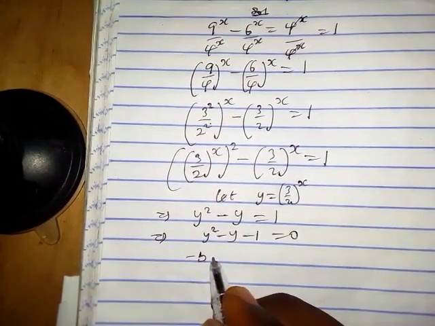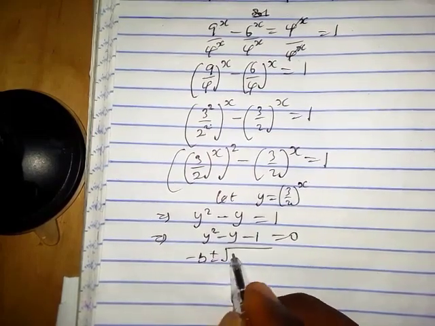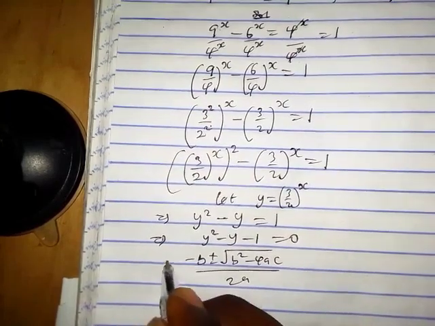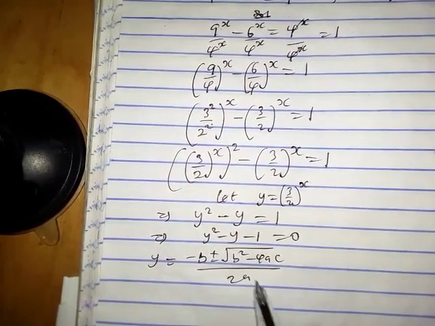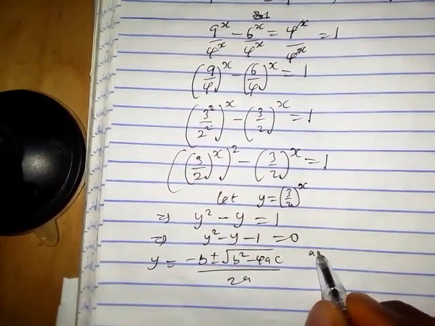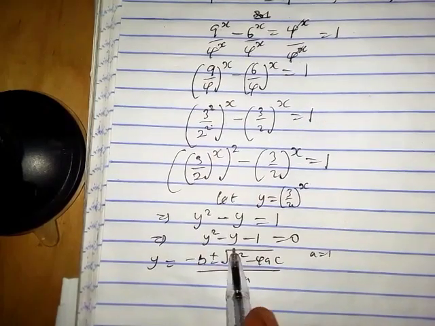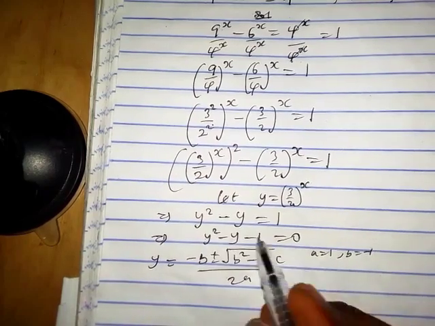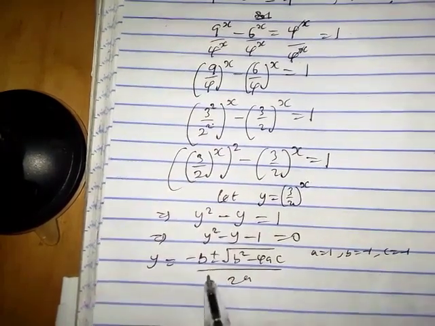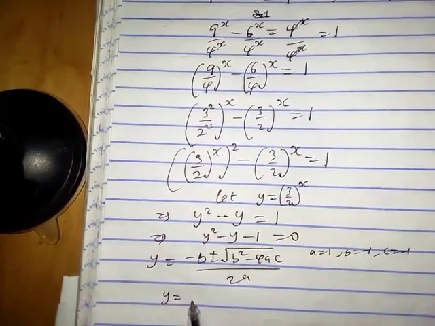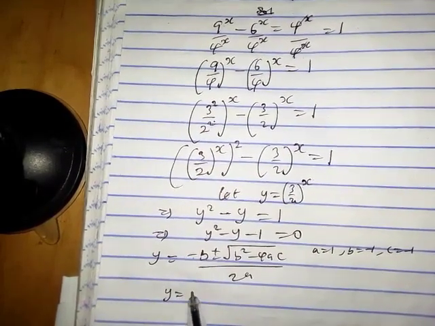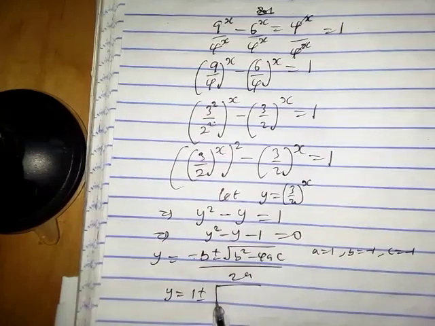So we have minus b plus or minus the square root of b squared minus 4ac, over 2a, which equals our y. So a is 1, the coefficient of y squared. The coefficient of y, that is b, is minus 1, and the constant, c, is minus 1. So we just plug it in here. We have y equals, what is b? Minus 1.